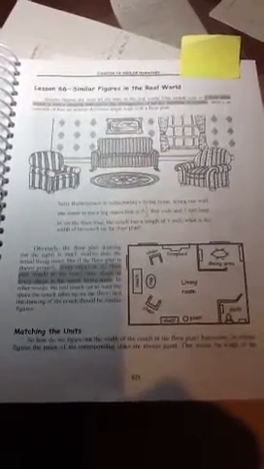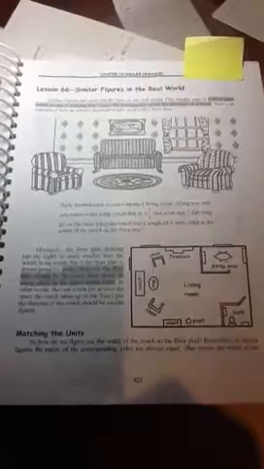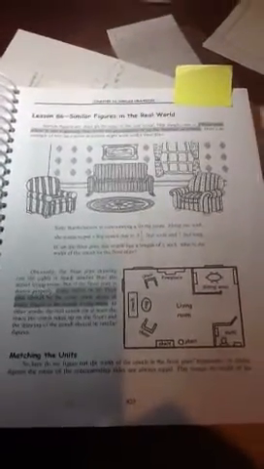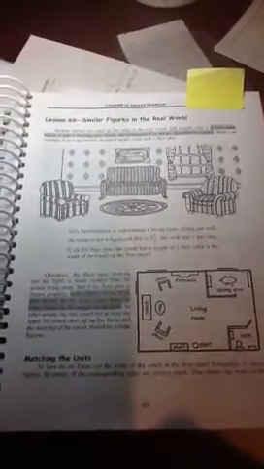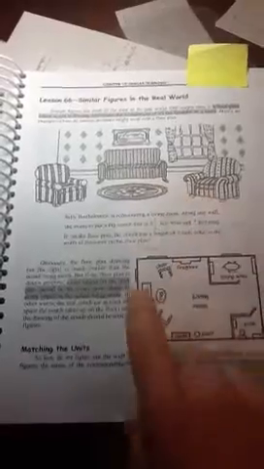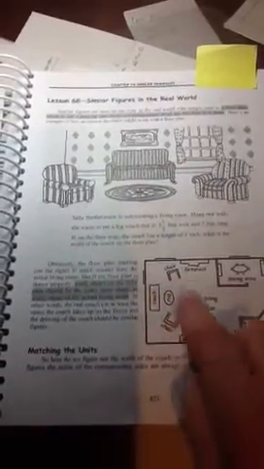There are many concrete applications of this, but the example they give here is someone that wants to create a scaled plan of their living room. A living room that has a couch and two seats, and you see the couch here and you see the two seats here, and they're reproduced in this model here with the couch here and the two seats here.